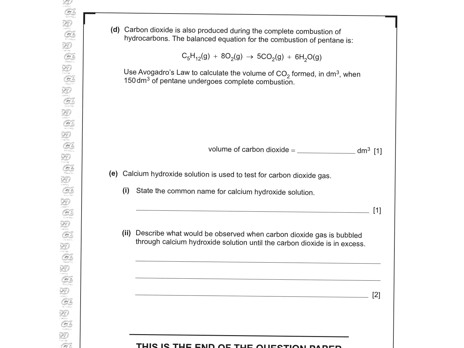On to the last page then of questions. Use Avogadro's law to calculate the volume of CO2 formed in cubic decimeters when 150 cubic decimeters of pentane undergoes complete combustion. Okay, well, Avogadro's law, equal volumes of gases at the same temperature and pressure contain the same number of molecules.